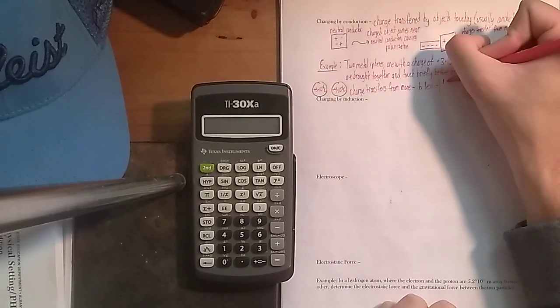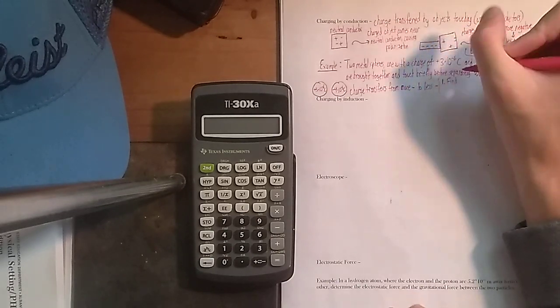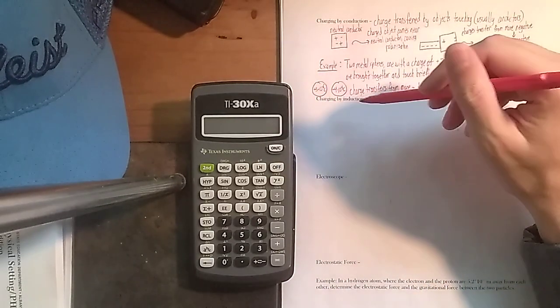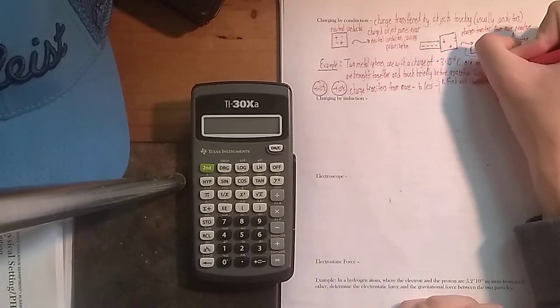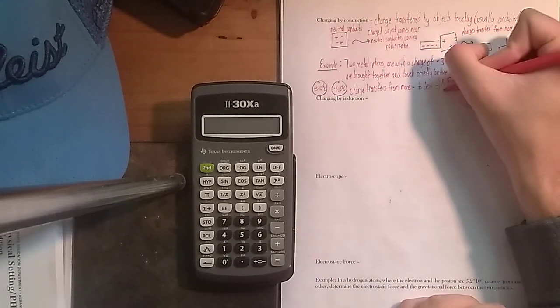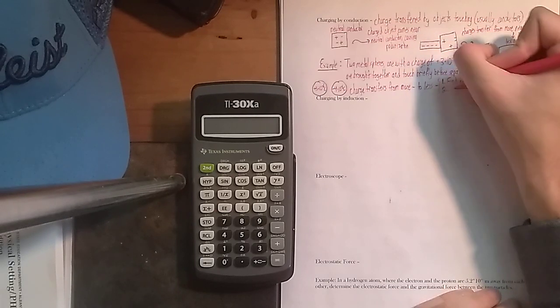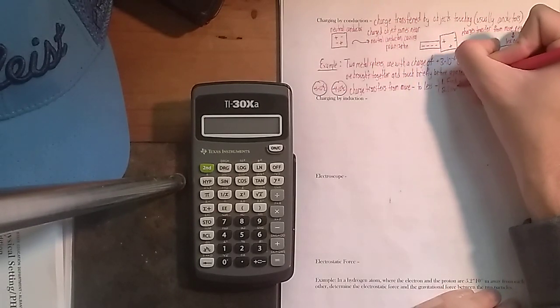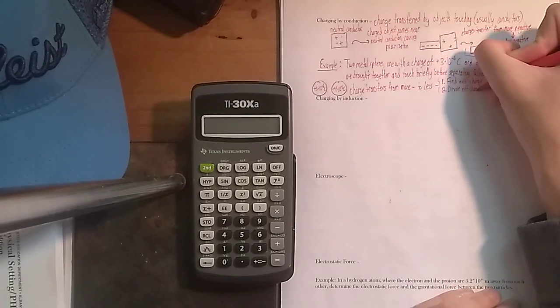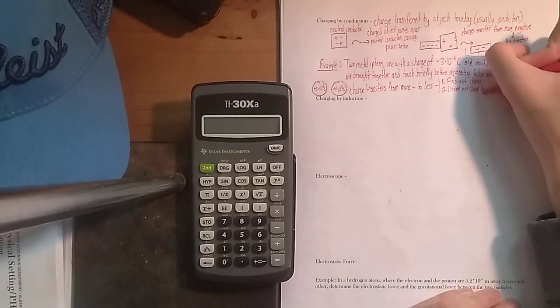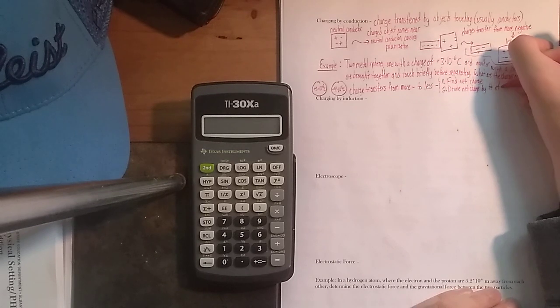Step 1 is to find the net charge. We do this by adding the charges together, taking into account the signs. And then, step 2, very easy, we divide the net charge by the number of objects.